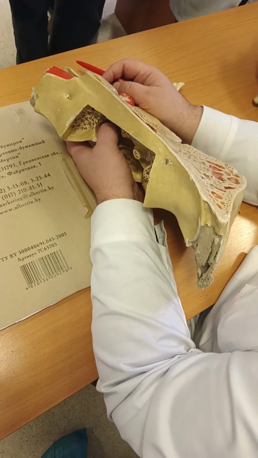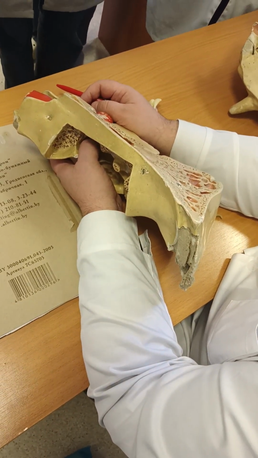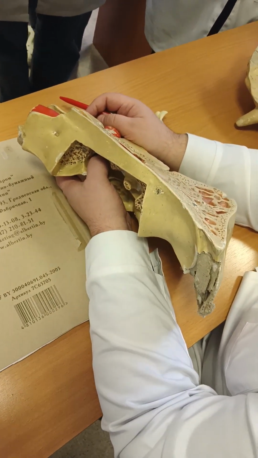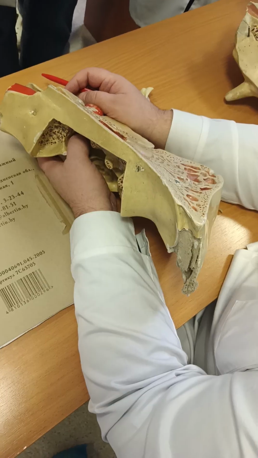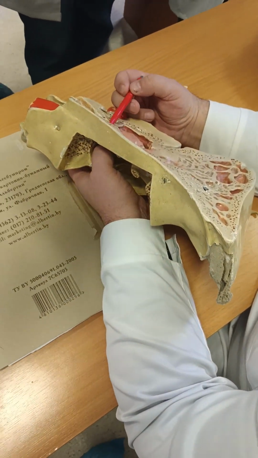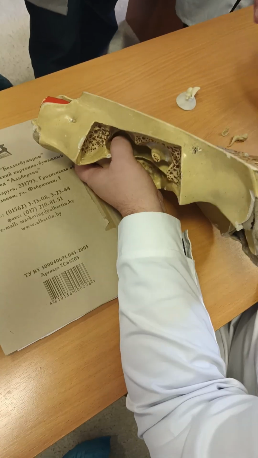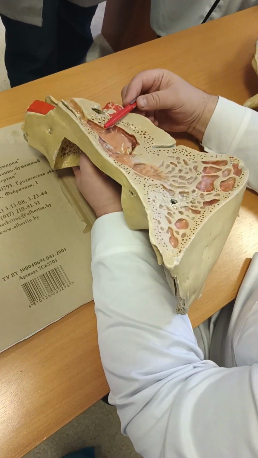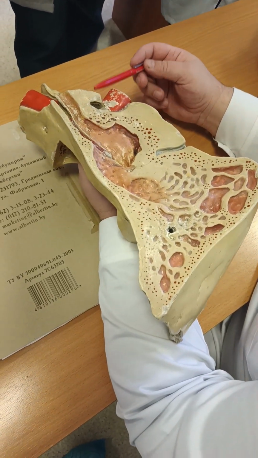Which branch of the fifth nerve? Mandibular. Nervus mandibularis supplies musculus tensor tympani. Next, that is the anterior wall, paries caroticus.